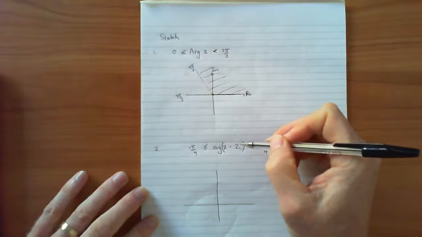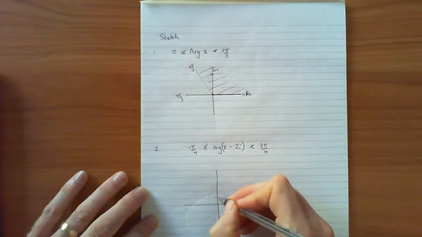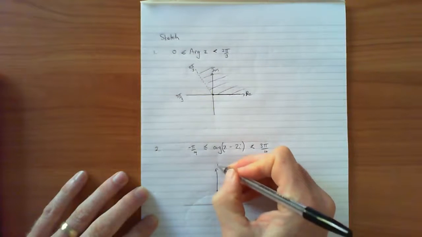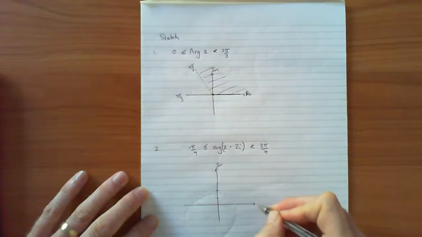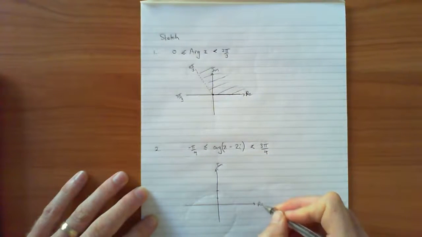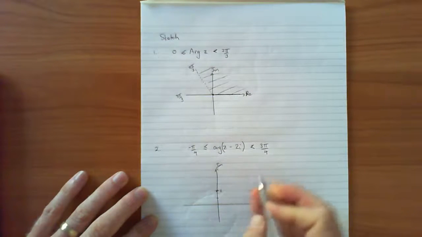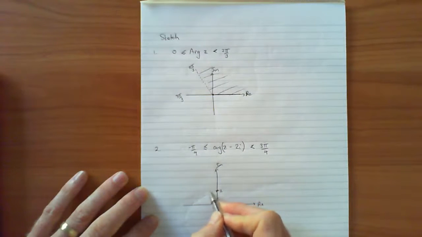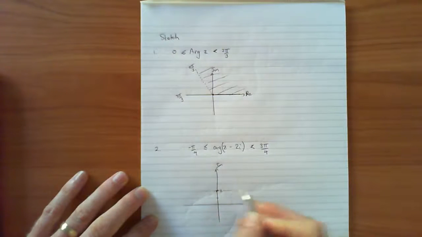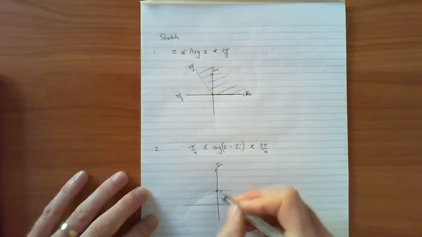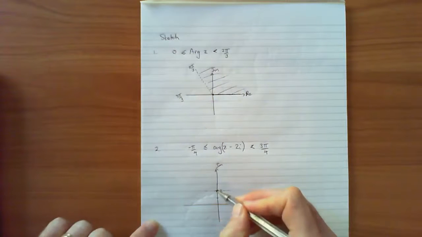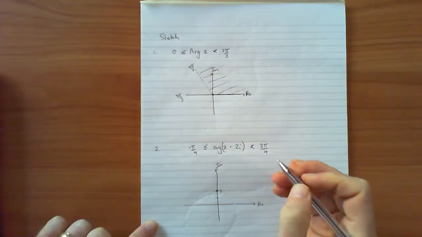You remember doing those shifts from previous work. So this one is now shifted up 2i. So here it is. That's like our origin now, if you like. And so our angles, everything is relative. If you can imagine in your mind, there's the x-axis now. Everything is relative to this point up at 2i, because it shifted up 2i.